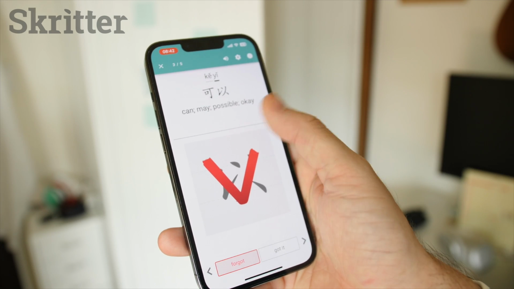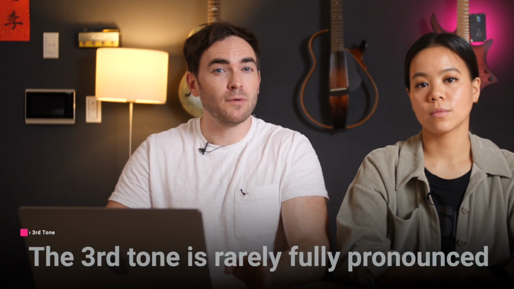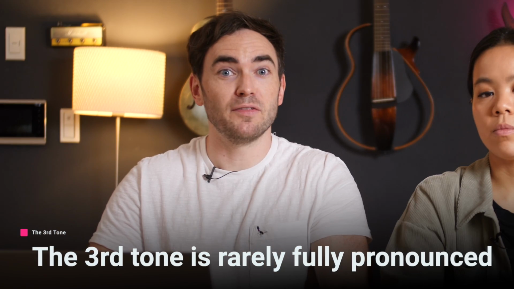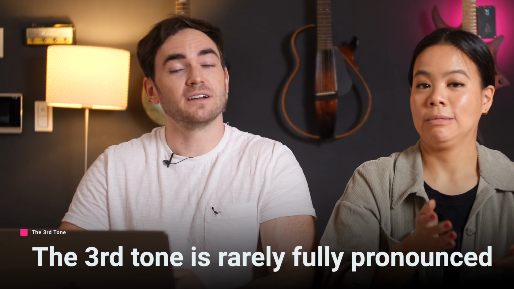Because the third tone has more pitch movement than any other tones in Mandarin, it makes getting it right a bit more difficult. In fact, I found out later as I was learning Mandarin, the third tone is rarely fully pronounced. I know what you're thinking, you're like, wait, what? Don't worry, we're going to show you what that means.